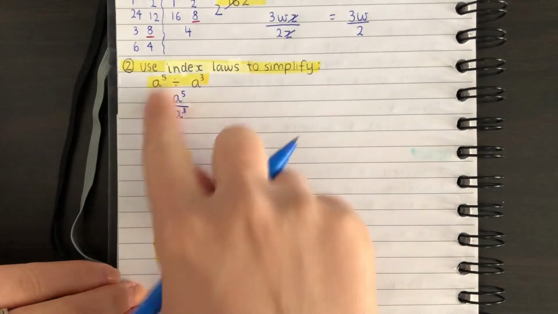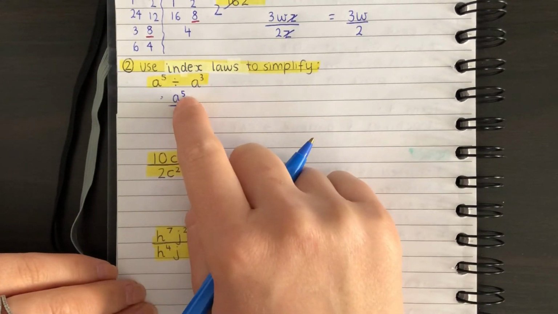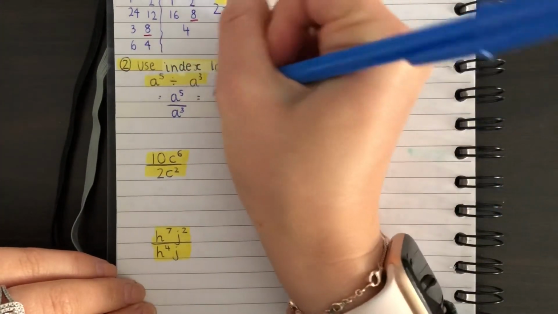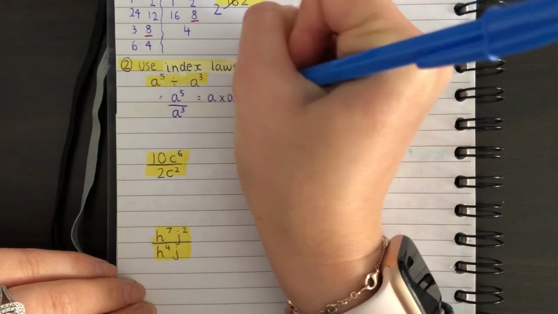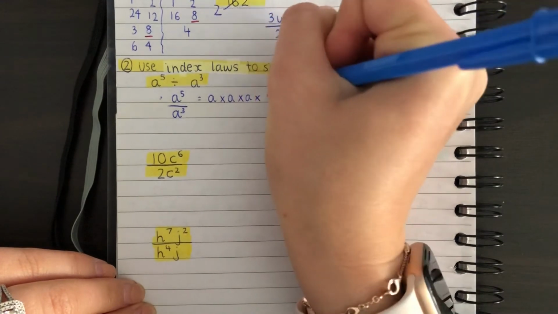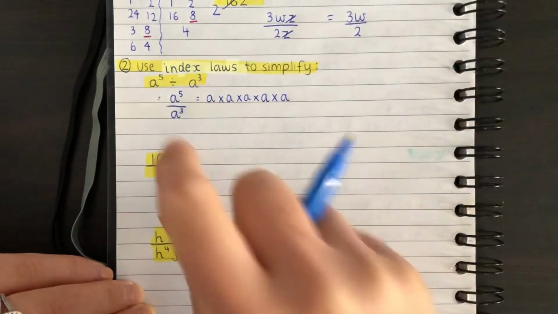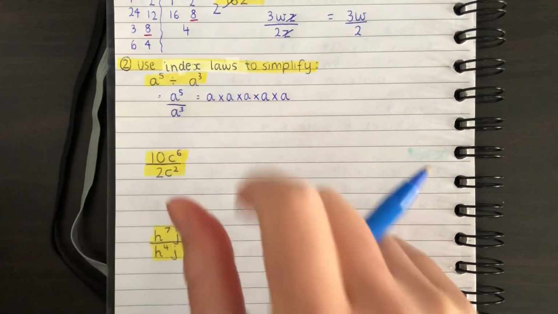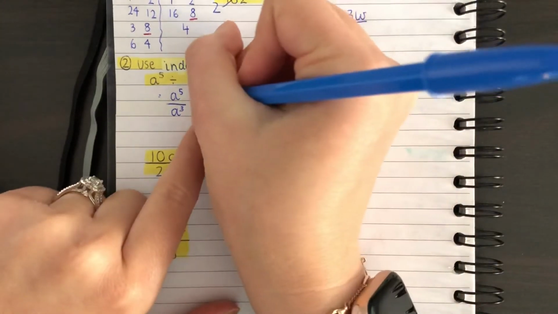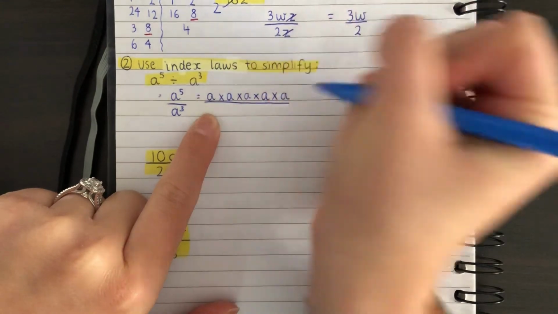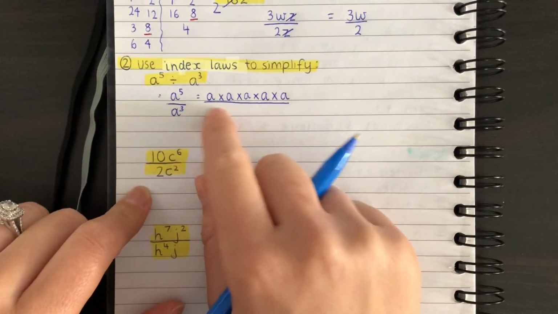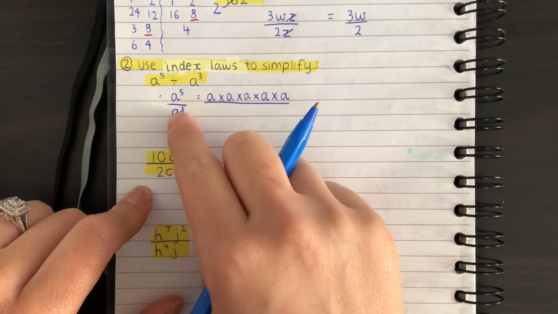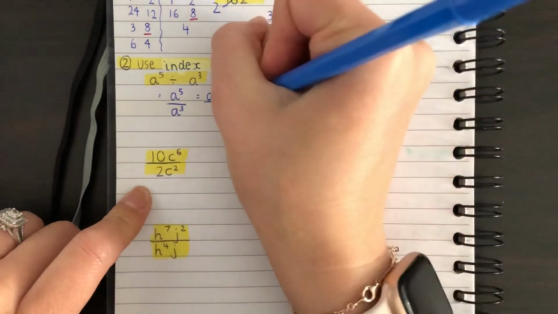So what this is saying is there are 5 letter A's up here. Five letter A's. 1, 2, 3, 4, 5. And those 5 letter A's are being divided by 3 letter A's.